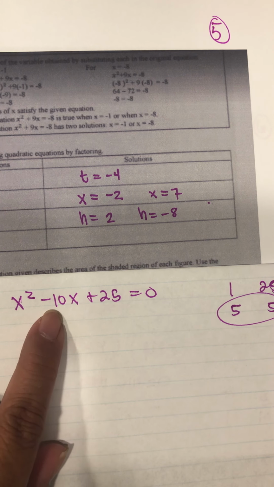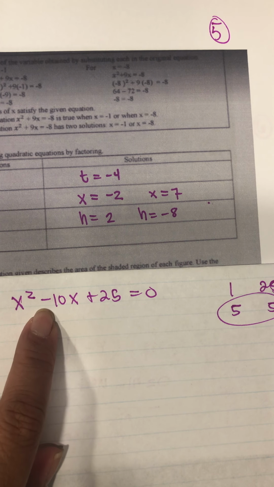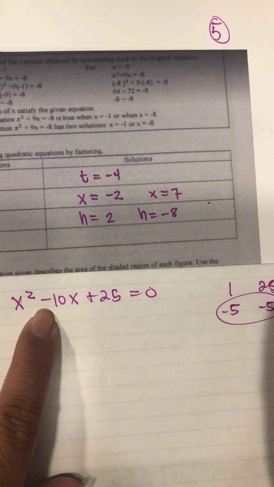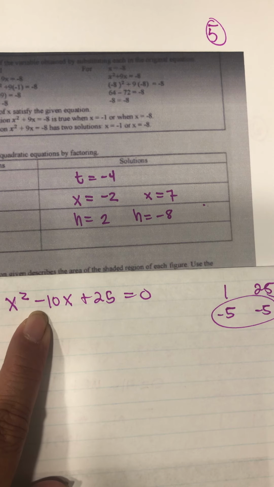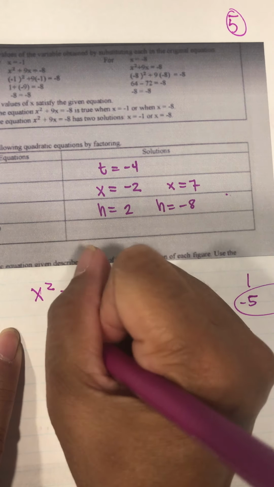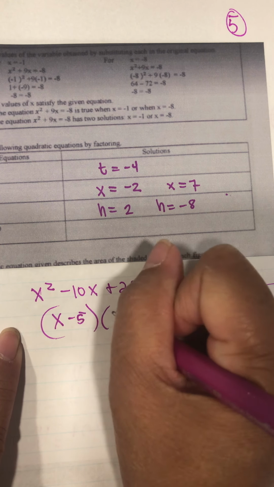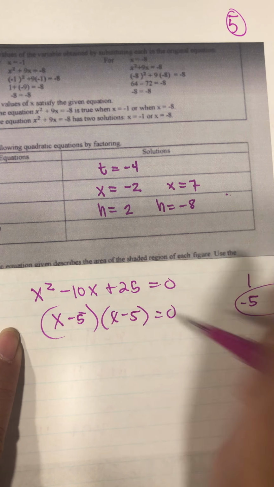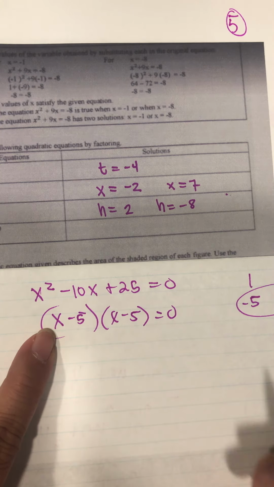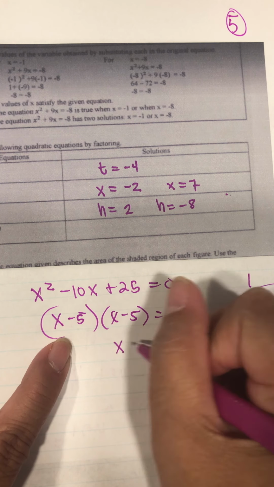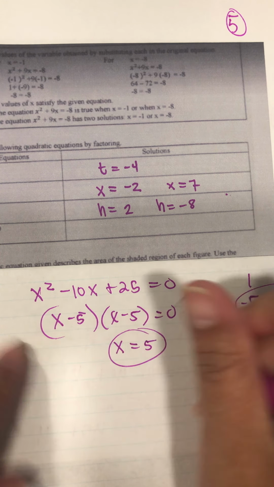This would give me 10. But since this is a negative 10, I will make both of them negative. So when I add them, it would be negative 10. So my two factors would be x minus 5, x minus 5 equals 0. Now again, they're the same, so there's only one solution. So x equals 5 is the solution.